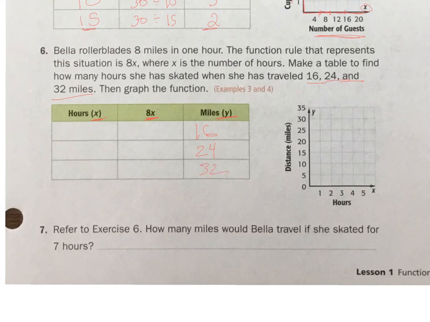Okay, so to figure this out, 8x equals 16. I want to get the x by itself, so I divide each side by 8. X equals 2. Let's give that a try. 24, 32.